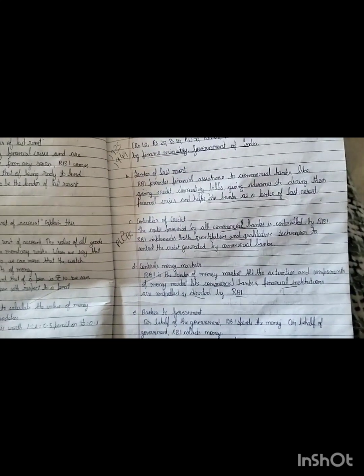Next is controls money markets. RBI is the lender of the money market. The activities, the components, and all the functioning of money market, like commercial banks and financial institutions, all of this is controlled by RBI. Next is banker to the government.